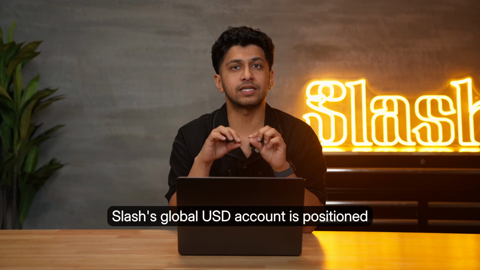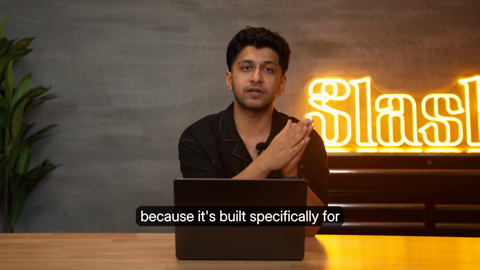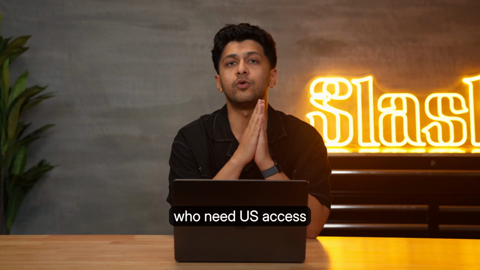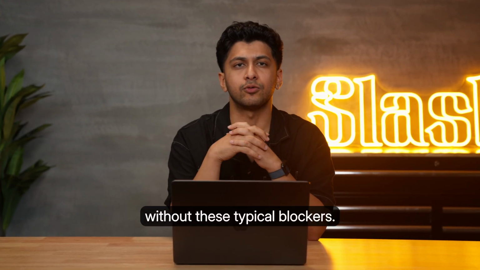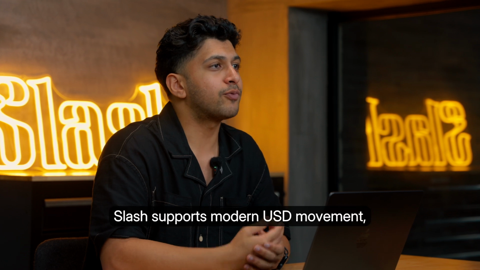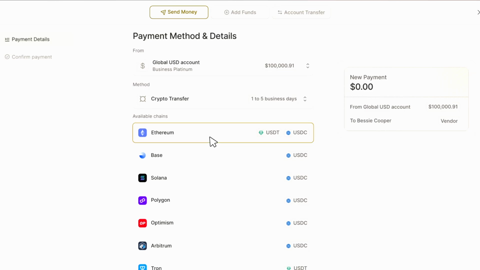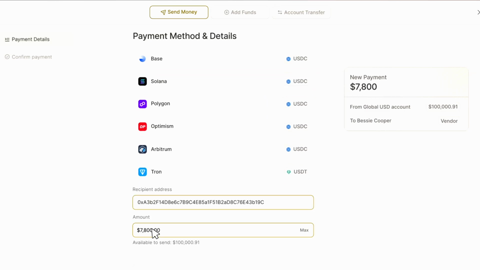Slash's global USD account is positioned completely differently from those two because it's built specifically for international business owners who need US access without these typical blockers. And if your business operates globally, here's the best part. Slash supports modern USD movement, including things like USDC and USDT. This matters if you pay overseas suppliers or move money across the globe pretty regularly.